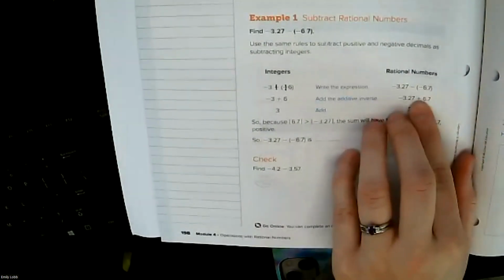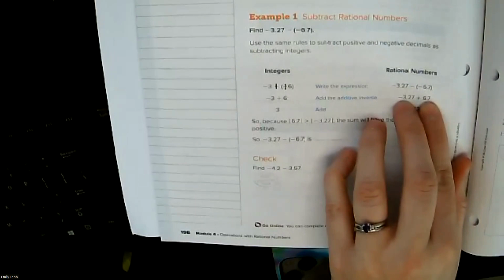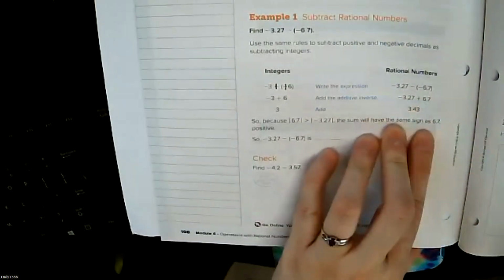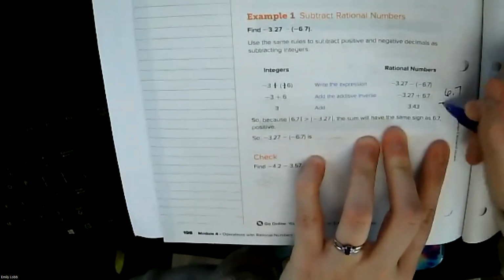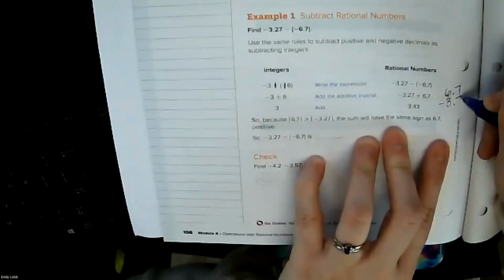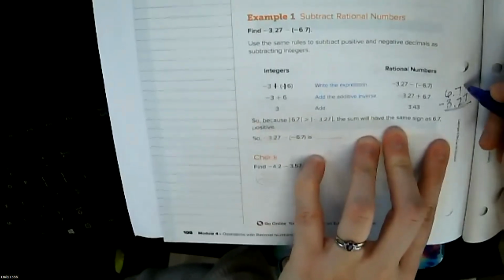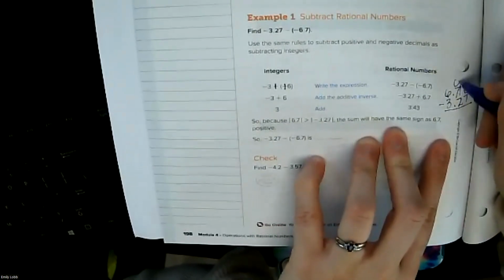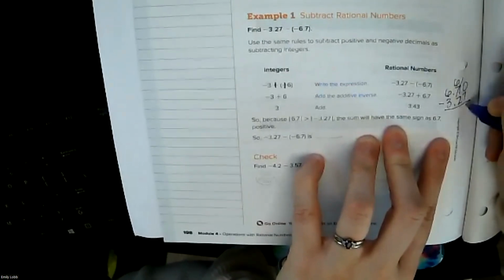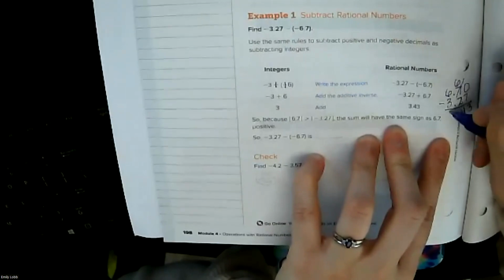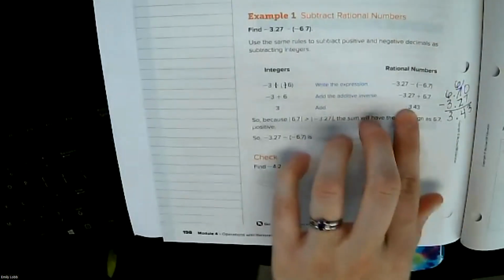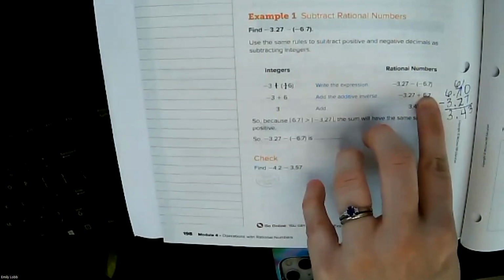But when we have the additive inverse here, our signs are different, so we find the difference. So we're really saying 6.7 minus 3.27. We had to borrow. This is really a 0. If we borrow, 10 minus 7 is 3. 6 minus 2 is 4. 6 minus 3 is 3. So that's where they're getting the 3.43. And it's positive because our bigger number was positive.